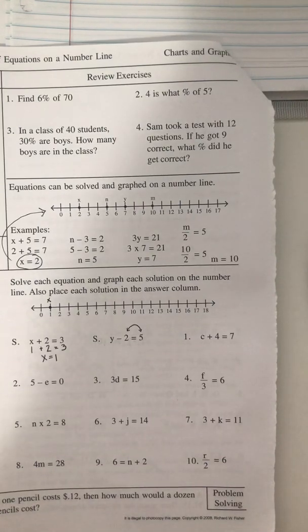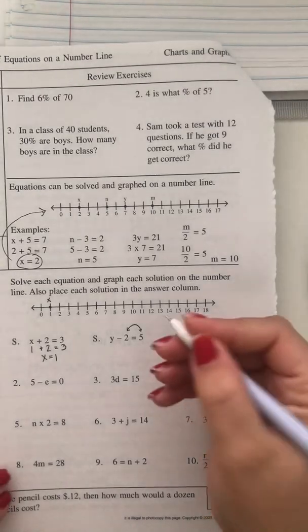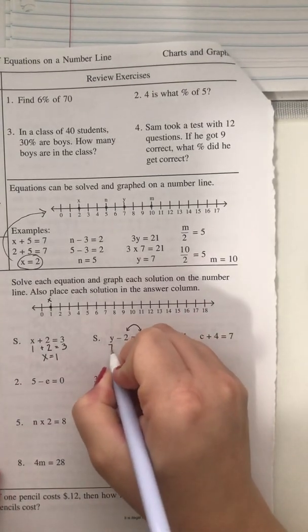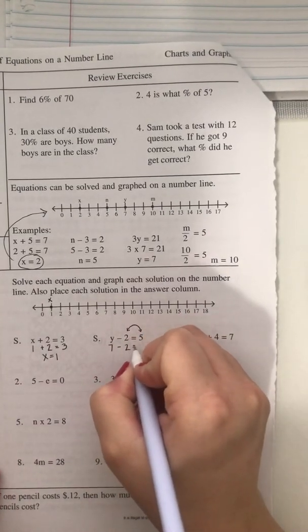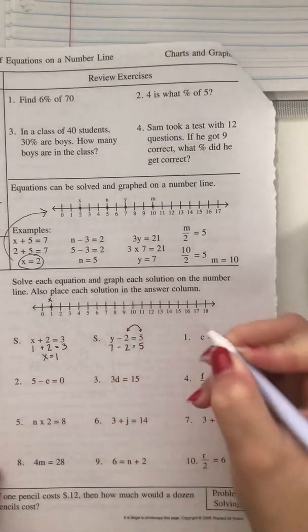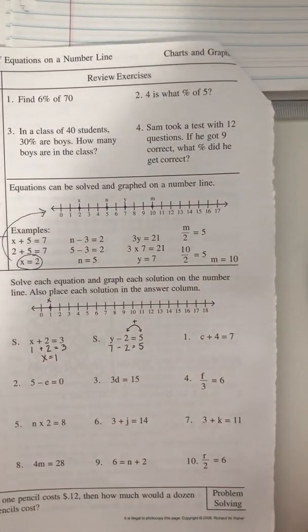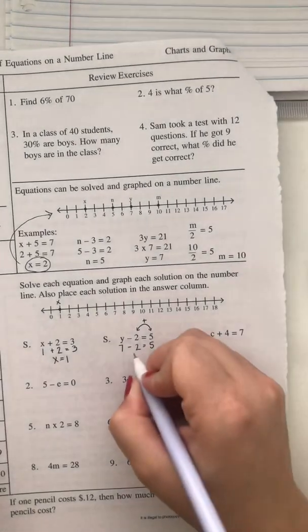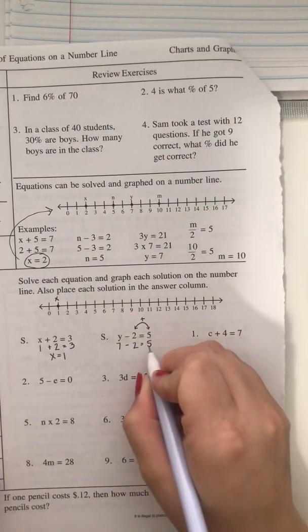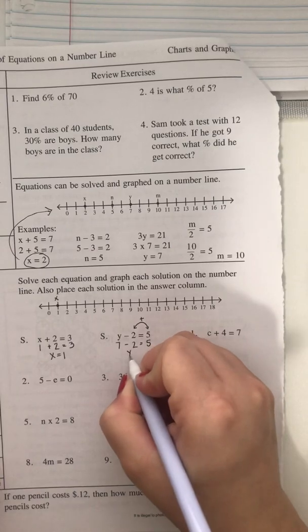But this one's so easy that I'm pretty sure you do know it by memory. But it is 7. 7 minus 2 equals 5. And we would also get 7 if we added the 2 plus 5. So now that we know that 7 minus 2 equals 5, we know that y is equal to 7.